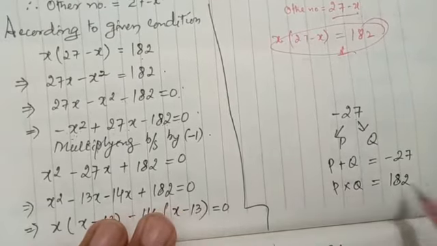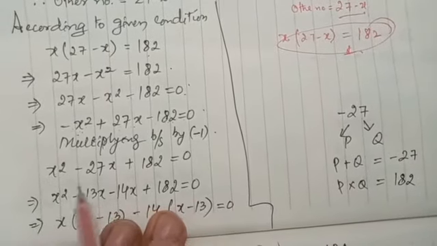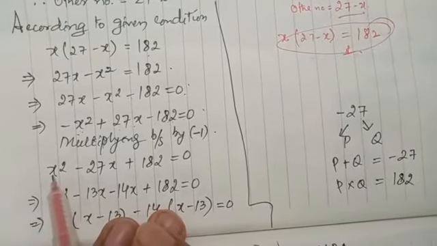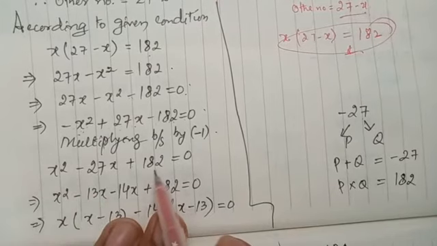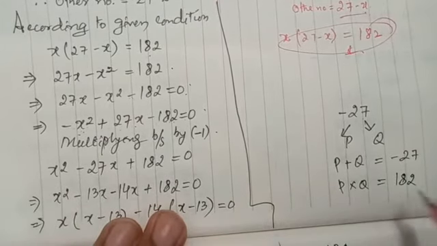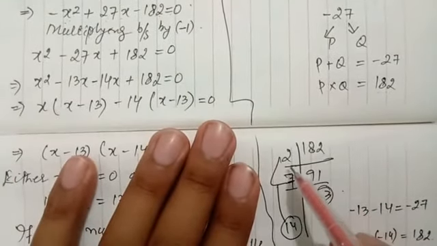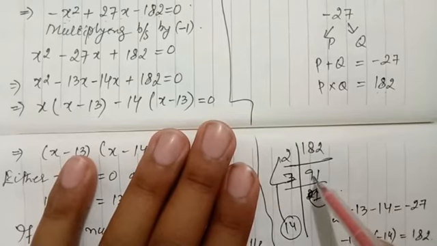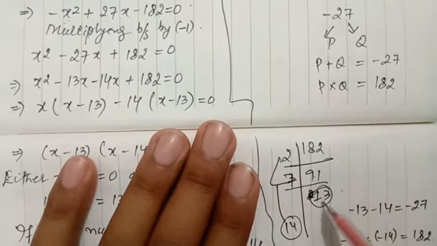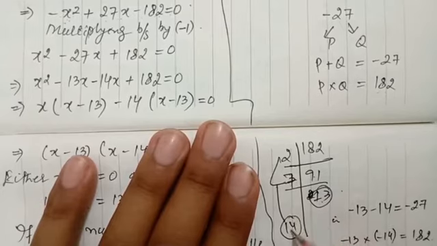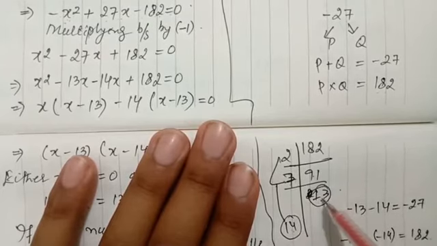That is actually the product of the coefficient of x square and 182, that's 1 into 182, so we get 182. Now we will do the prime factorization of 182. By 2 I get the quotient 91, by 7 I get the quotient 13. Then 2 into 7 is 14, and 14 and 13.